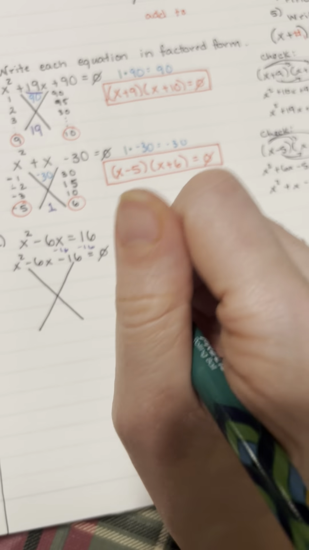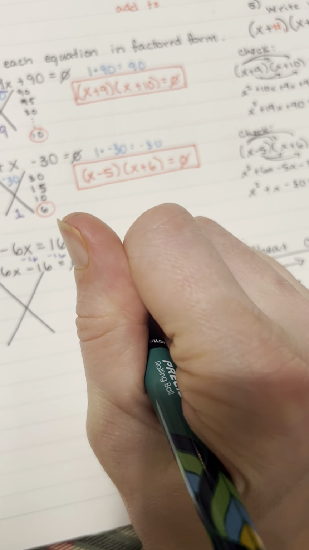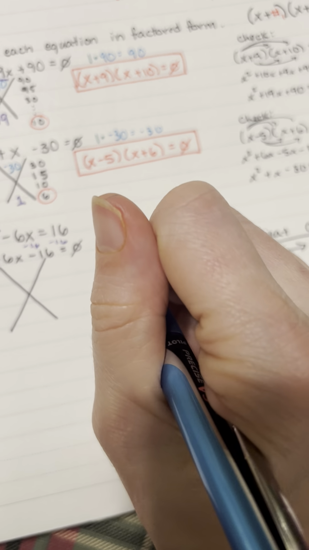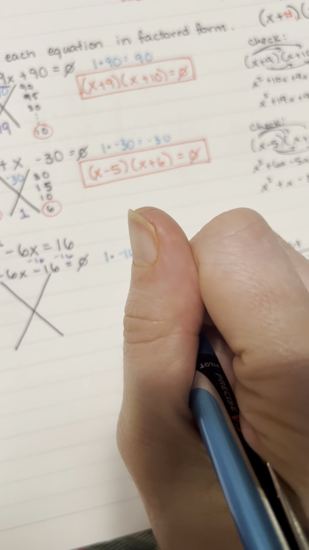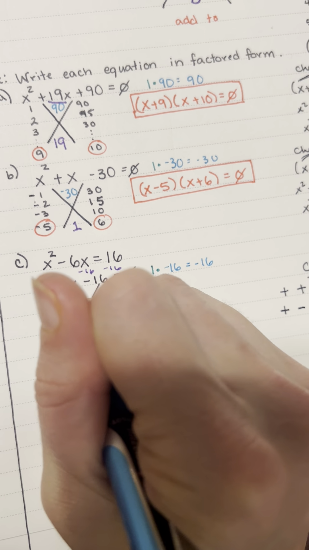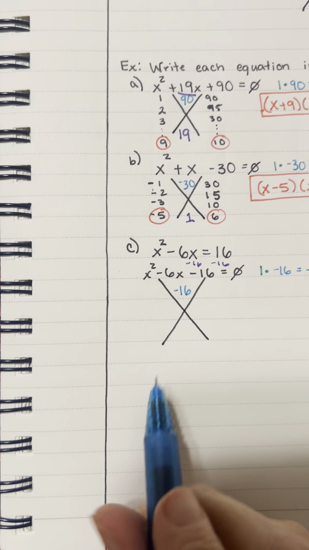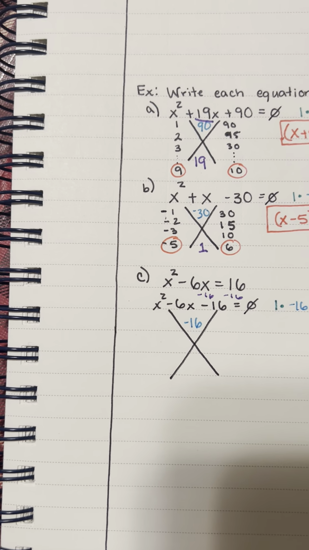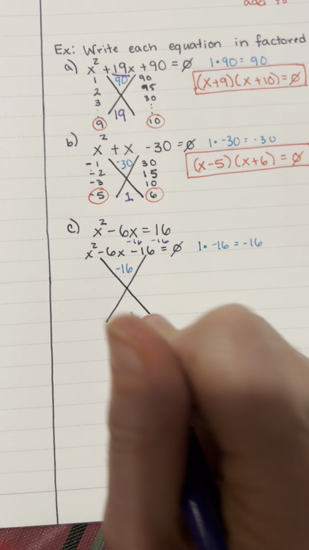So what's 1 times negative 16? That's going to give me negative 16. So that's going on top. And then underneath, I'm going to have negative 6.